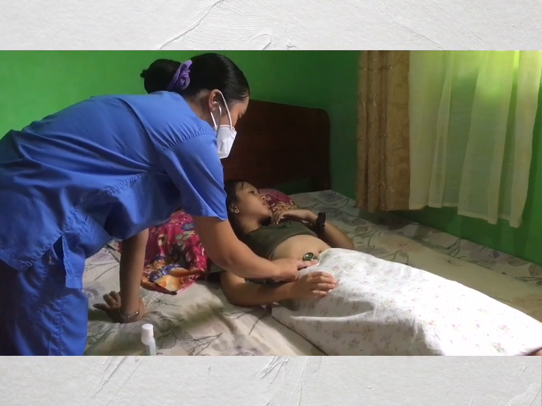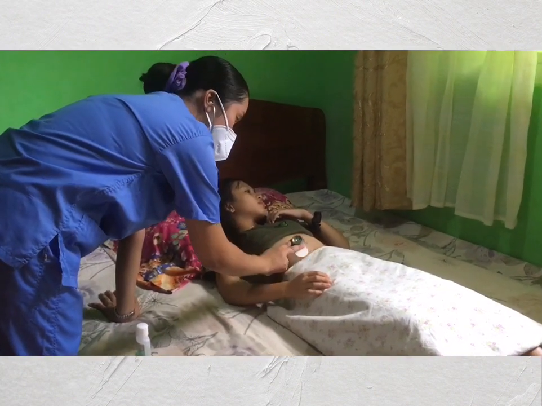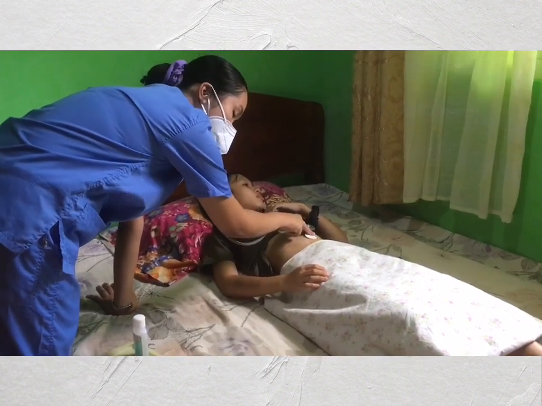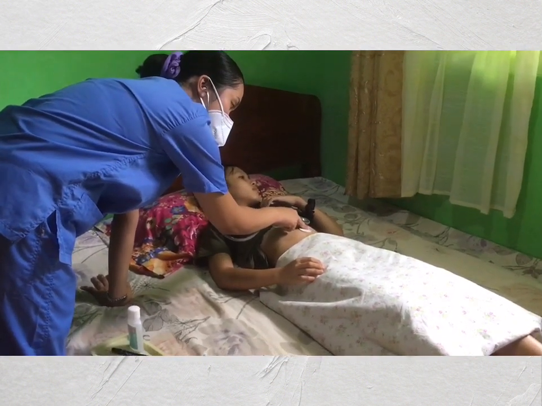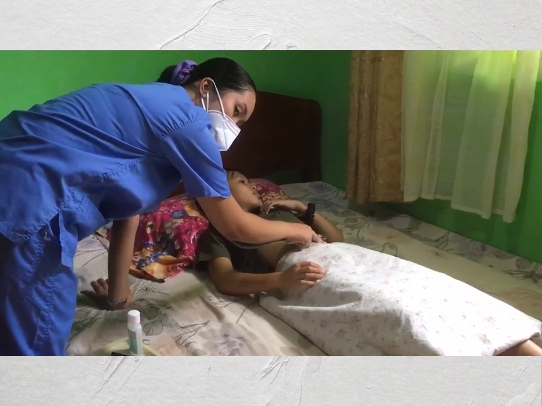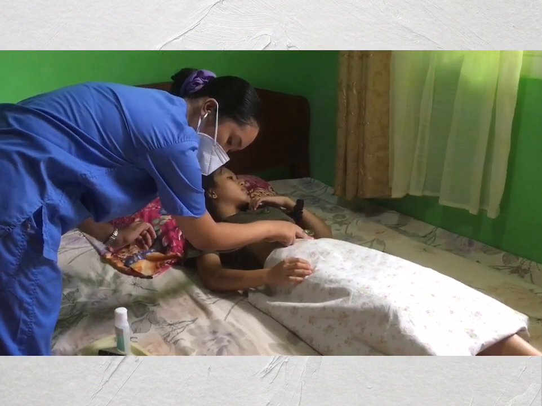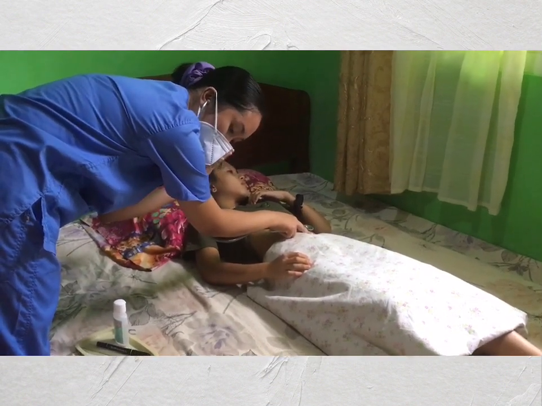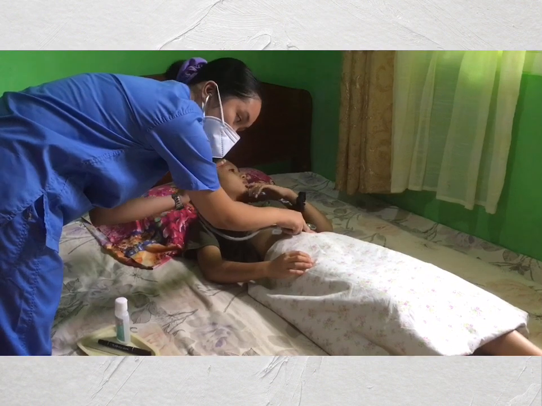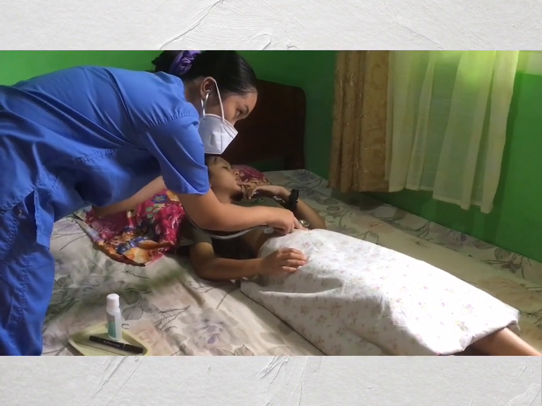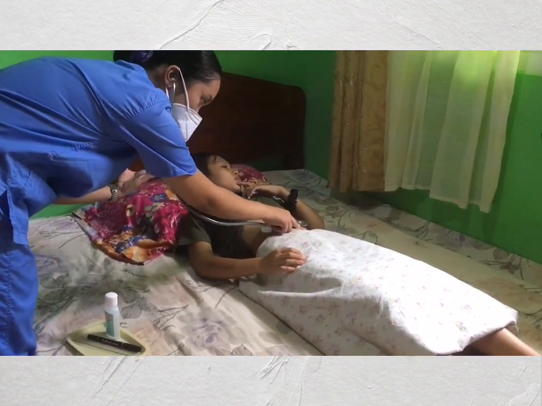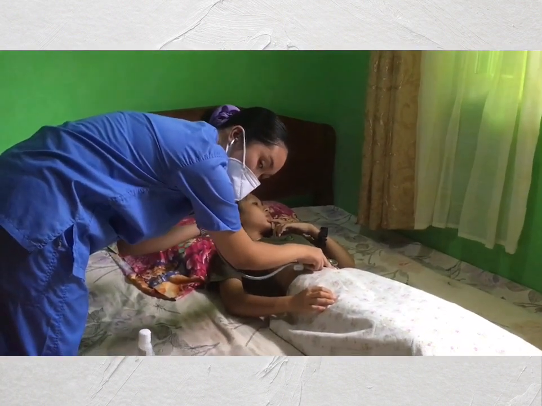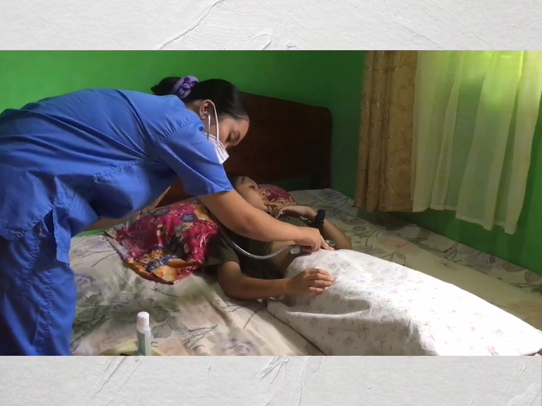Right lower quadrant, right upper quadrant, left upper quadrant, and lastly is left lower quadrant. So, intermittent naman, soft clicks and gurgles are heard sa abdomen ng aking patient. Okay? And at a rate of 5 to 30 per minute.